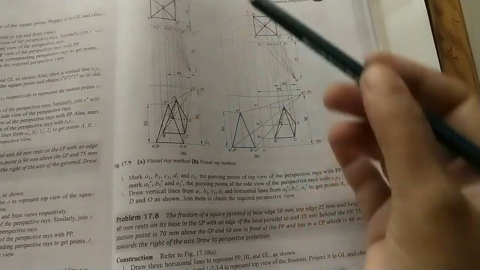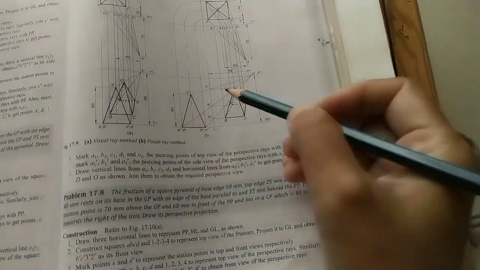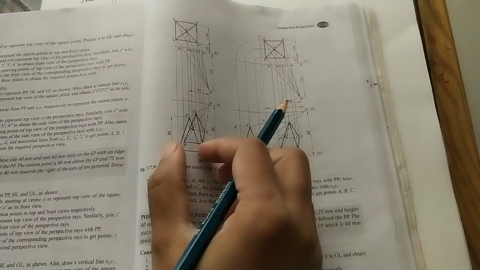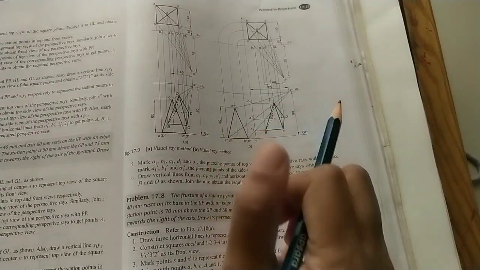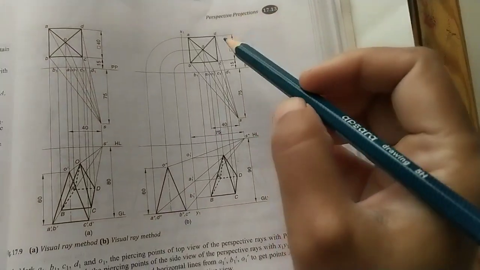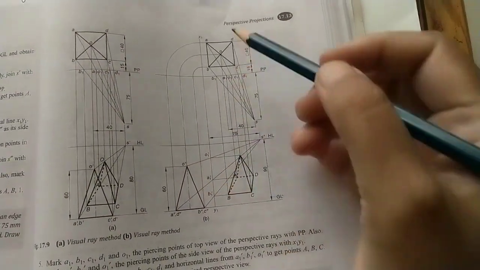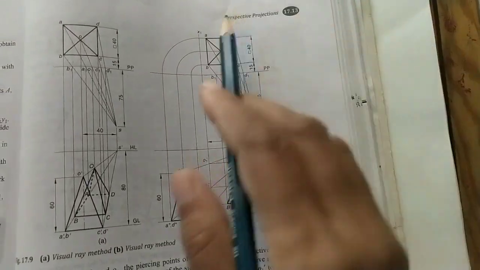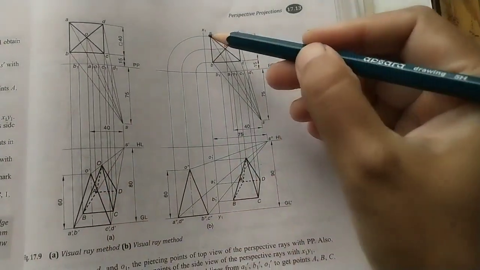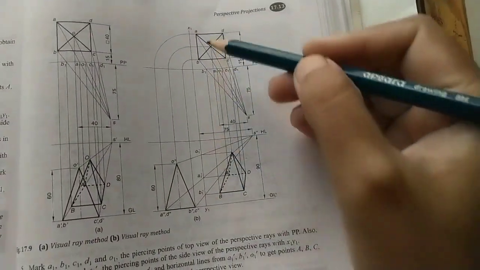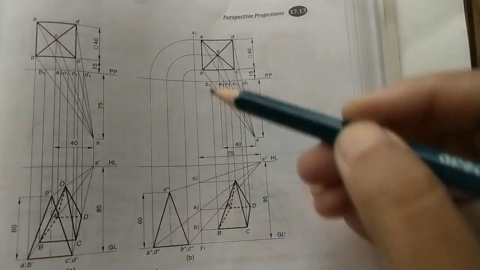Already we did it in the drawing sheet. Now here, how to do this side view separately. Let us check. Here, after this diagram, after some gap, just do one line, a reference line. It is called x1, y1. Are you getting this line? X1 and y1, vertical line.